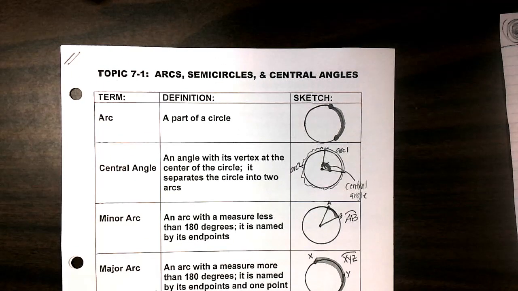All right, so I went ahead and moved into arcs, semicircles, and central angles of circles. So we are jumping from unit 4 to unit 7, and that was simply because I wanted to keep all this circle stuff together. It's a pretty straightforward, easy skill, so please make sure you pause to draw these pictures.